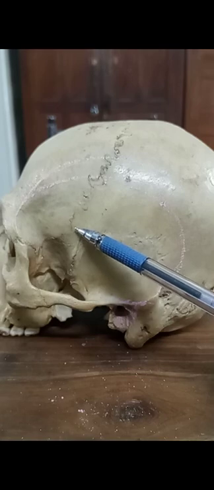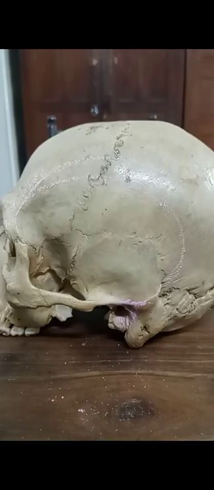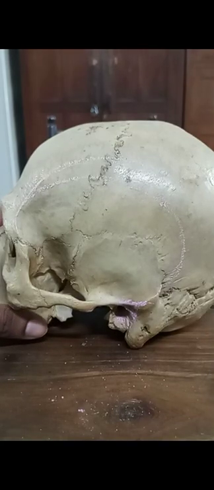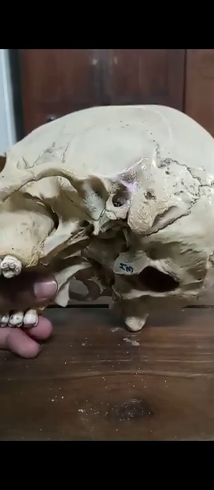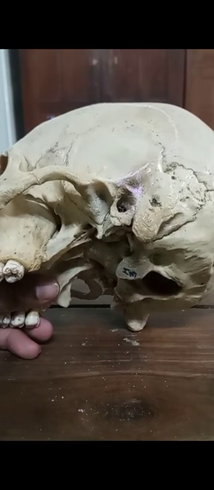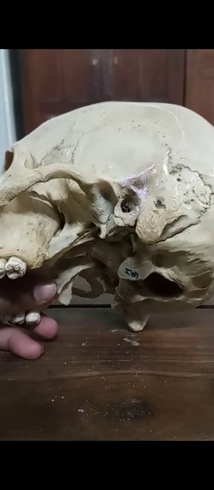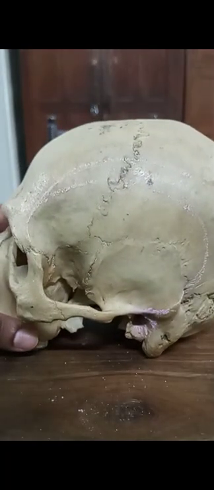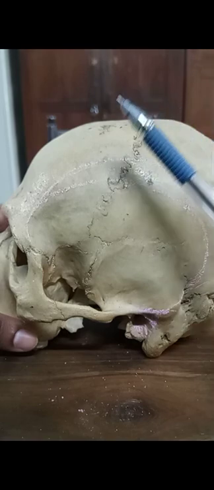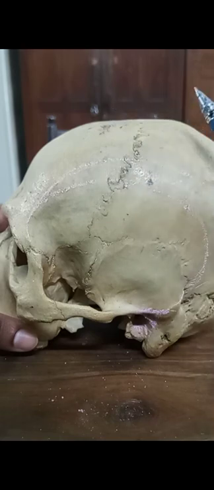Now coming to the another fossa, that is infratemporal fossa. Coming to the boundaries of infratemporal fossa, this will again be covered in Norma basalis, where it is nicely seen. So coming to the roof of infratemporal fossa, the roof is formed medially by the infratemporal surface of the greater wing of sphenoid bone and by part of squamous part of the temporal bone.